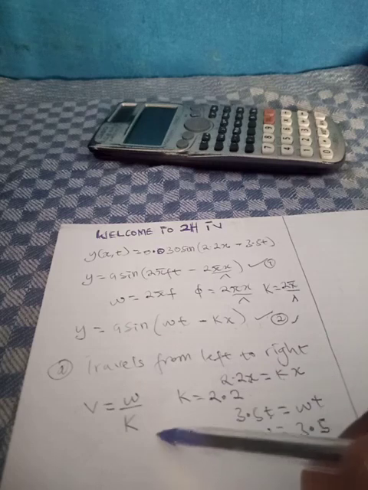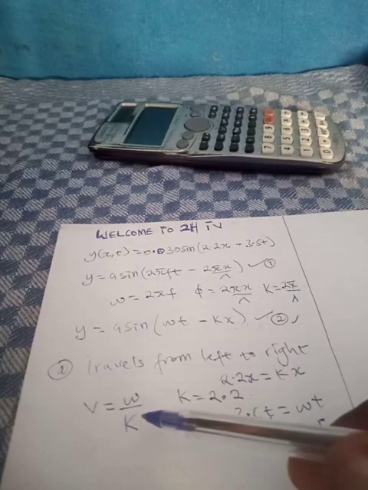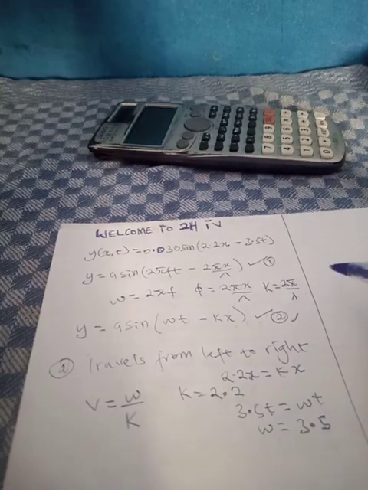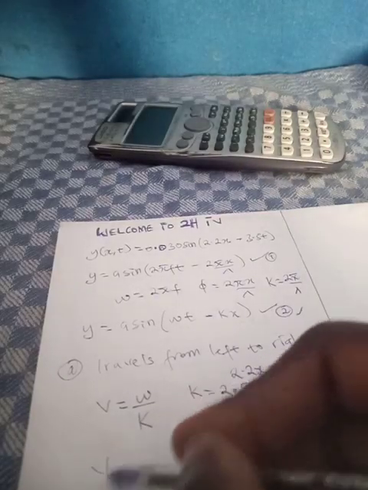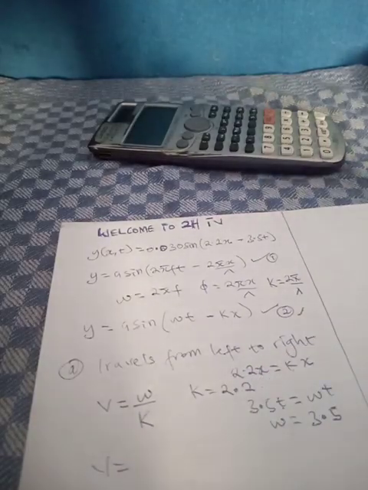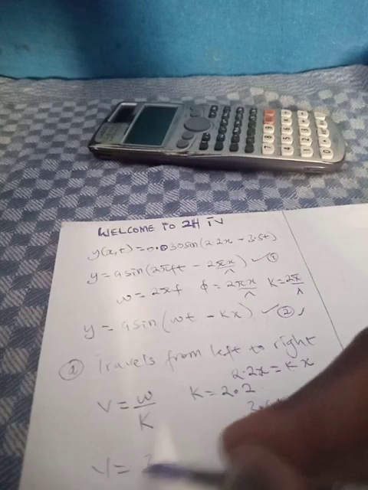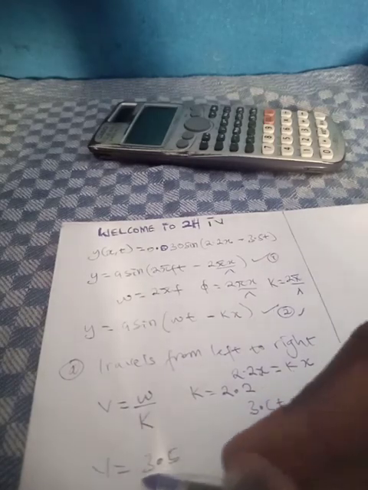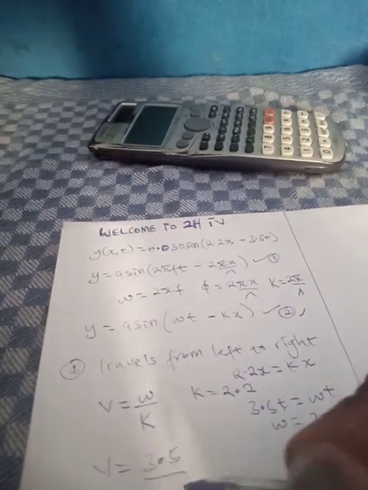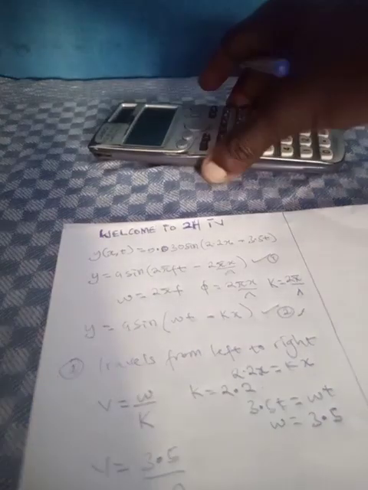Replacing that into the velocity formula, our velocity is equal to omega, which is 3.5, divided by k, the wave constant, 2.2.